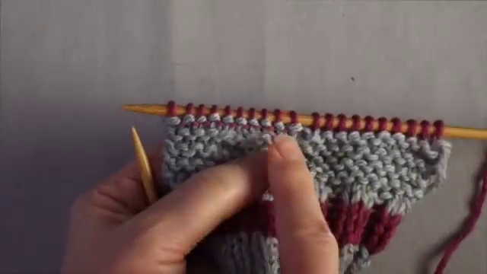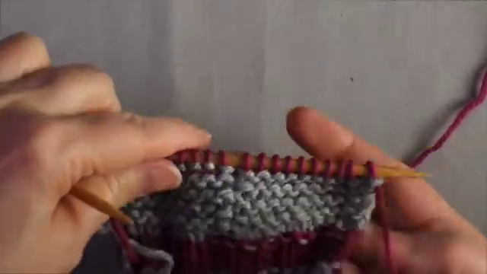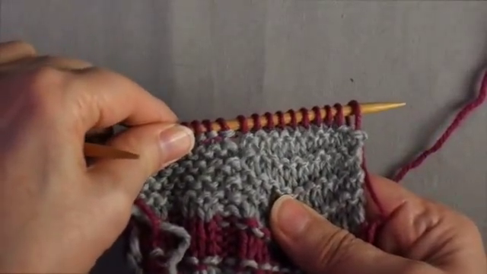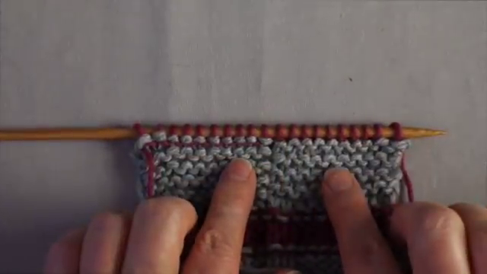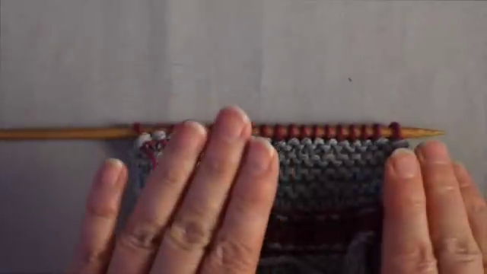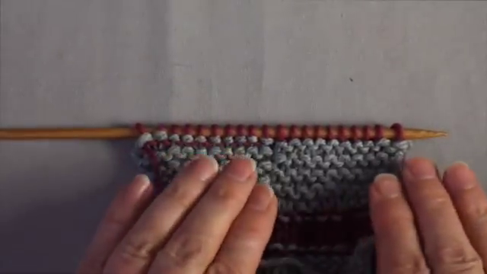So this time I have the purl blips over here, but if I look on the back side, then the color change is perfect. So to create garter stitch that is reversible, has blips on both sides of the work, you can do one of two things.